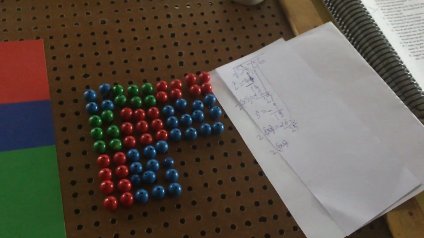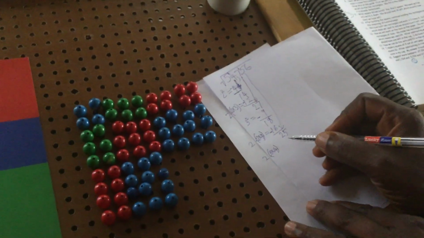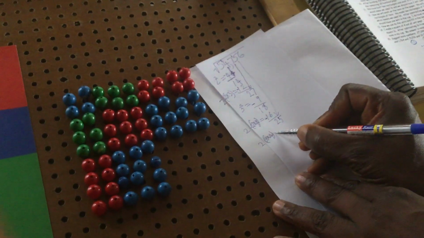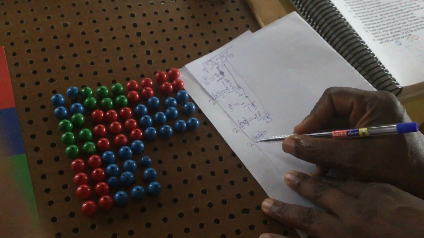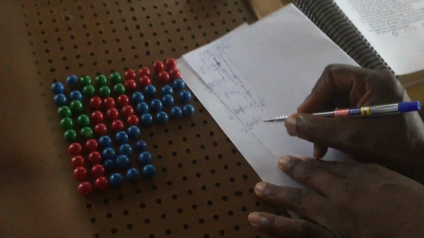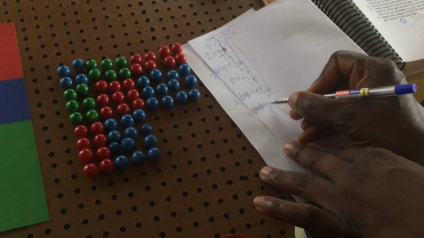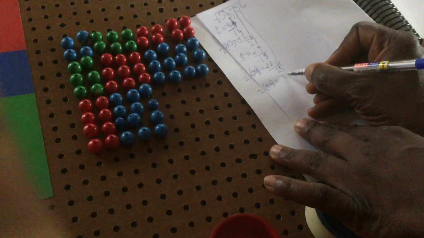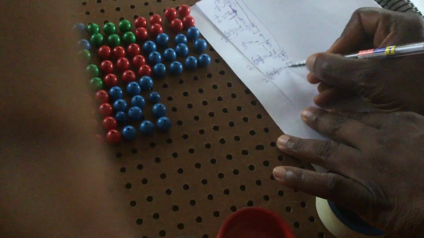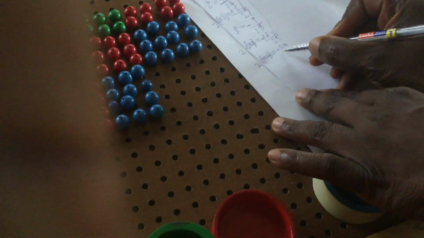So I'm going to write that out. So 3 times 4, 12. 12 times 2, 24. So I'm going to subtract that from the quantity I had originally in my cup.